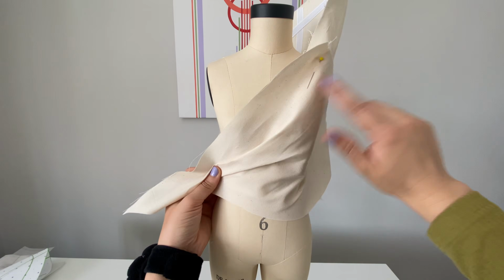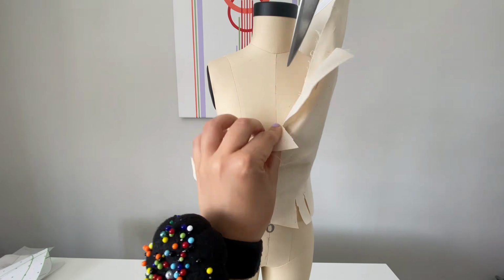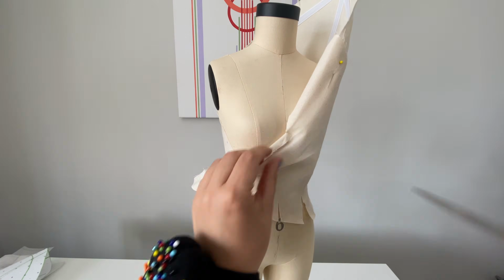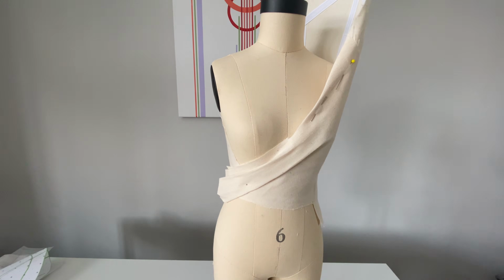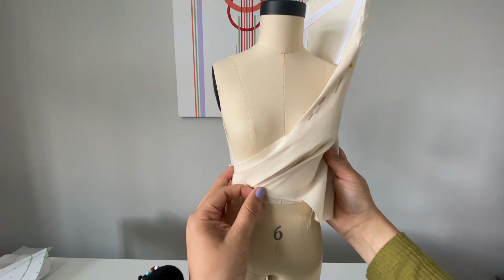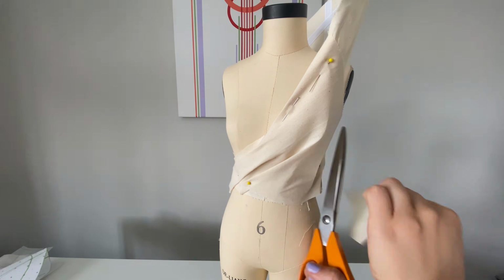Right, and once I had the mock-up, I started just draping on top of it, because we have some pleating going on this structure. So that's what I was trying to do, just creating some pleats. I'm just playing around at this point, to see what I like.